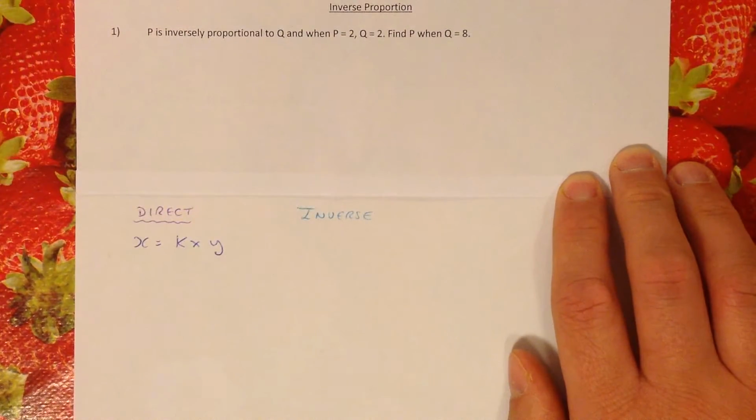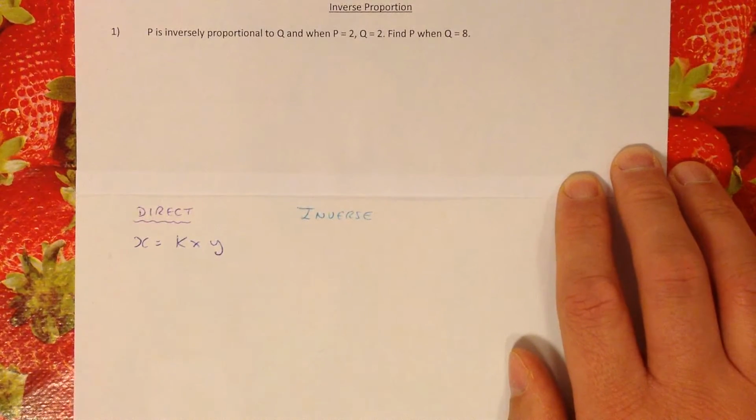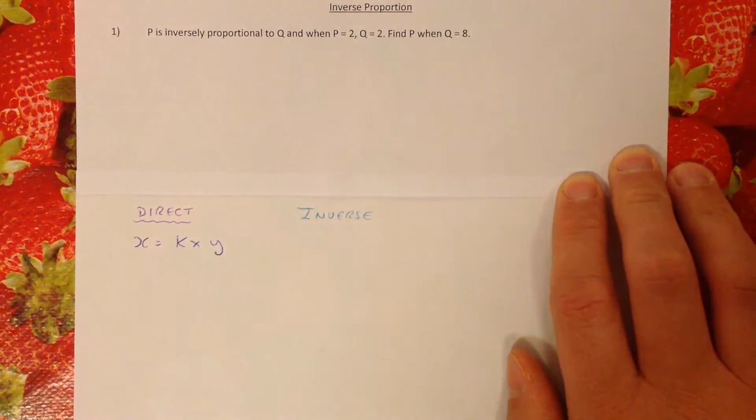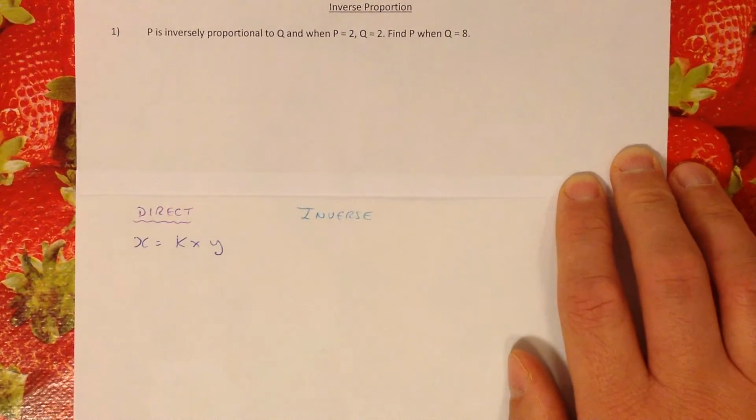Now, inverse proportionality, if you think about it being the opposite to direct proportionality, if direct proportionality means the two variables travel in the same direction together, i.e. when one increases so does the other, then inverse proportionality would mean the exact opposite, i.e. when one variable increases, the other one decreases.